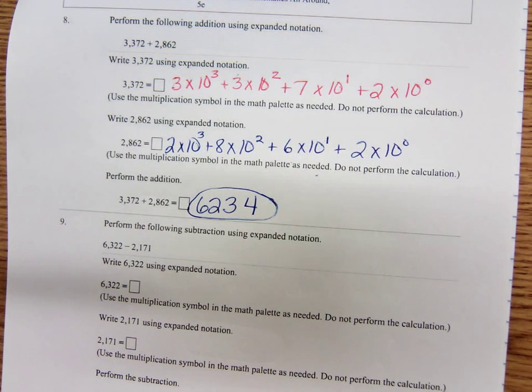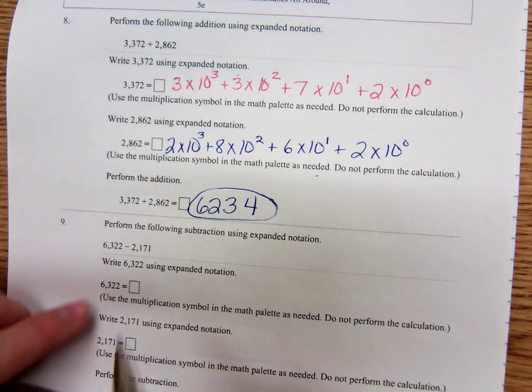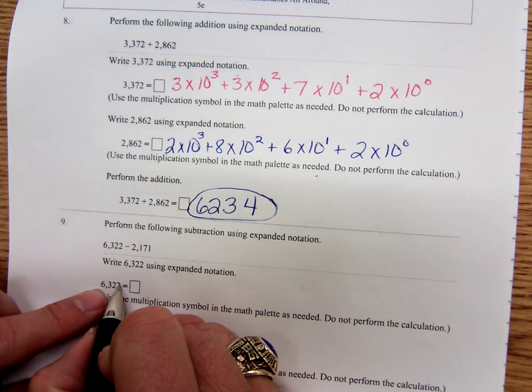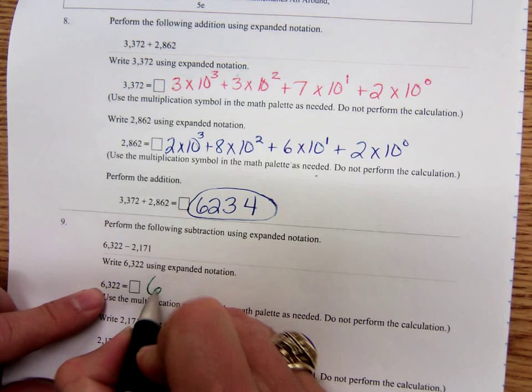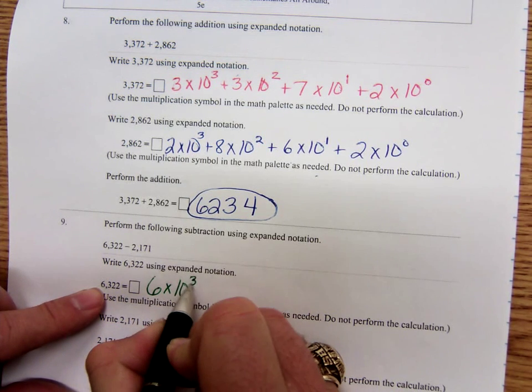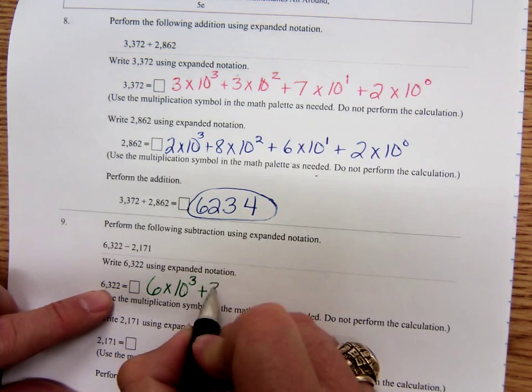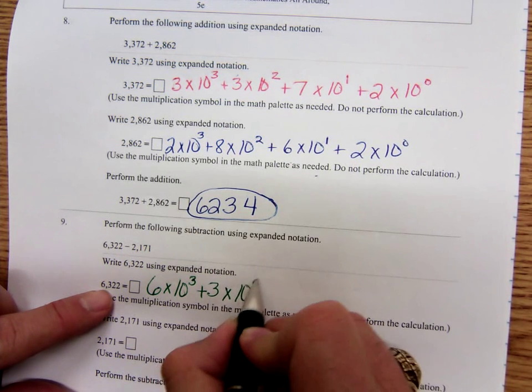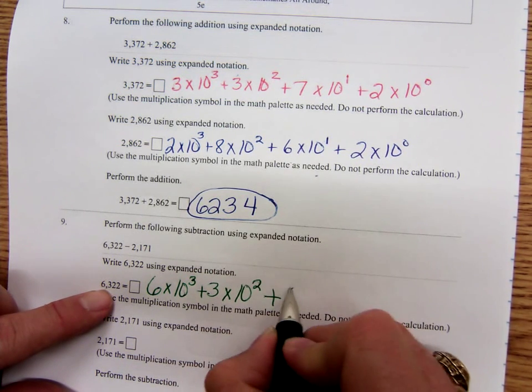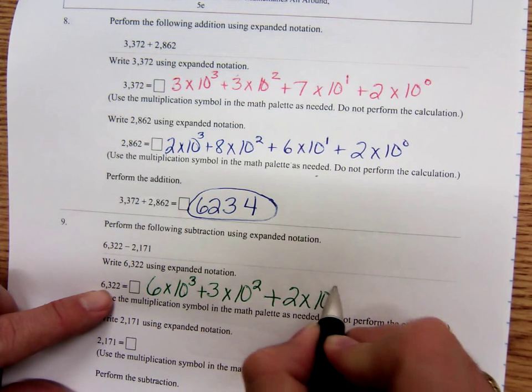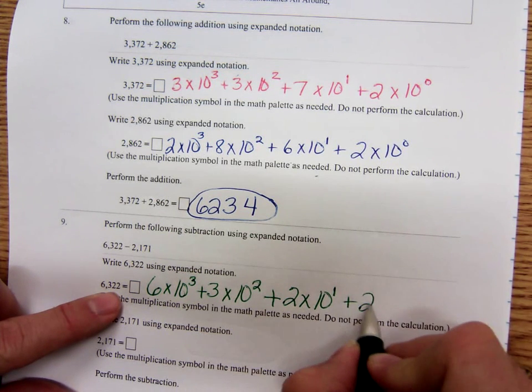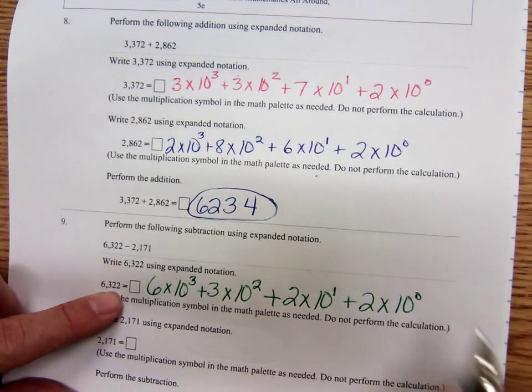And one more. Let's see. Write it out. Again, it takes a while to type this in. 0, 1, 2, 3. So it's 6 times 10 to the third plus 3 times 10 squared plus 2 times 10 to the first plus 2 times 10 to the 0.